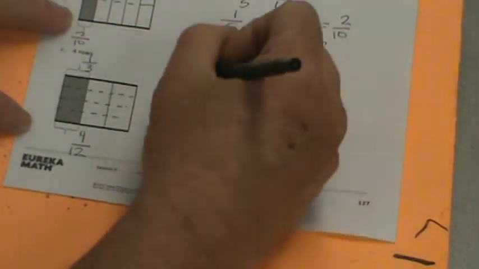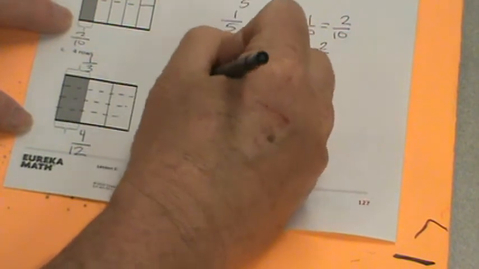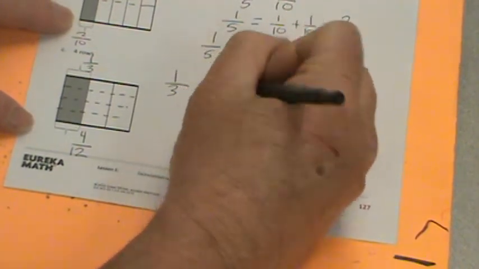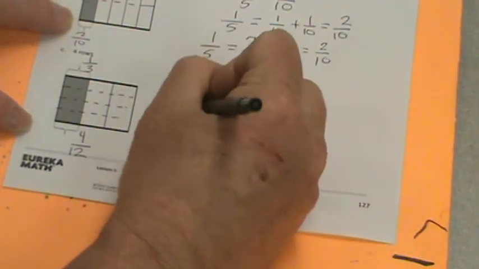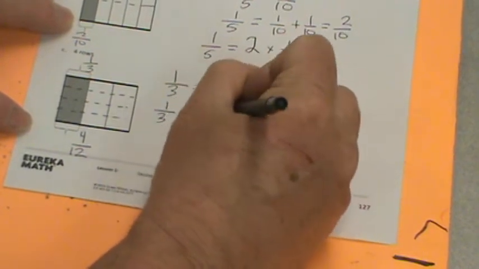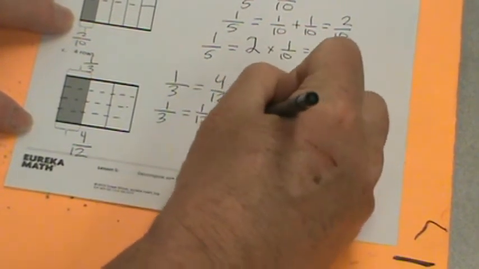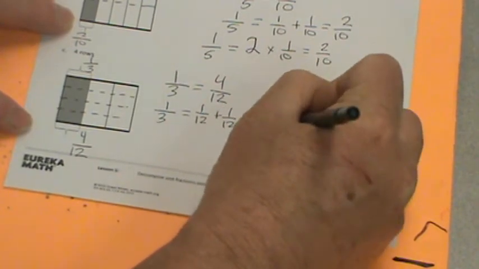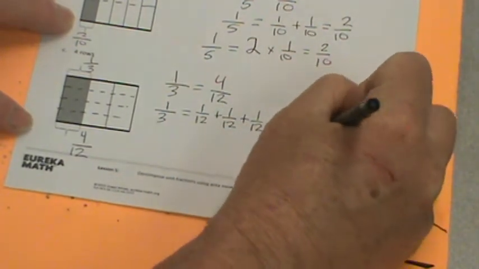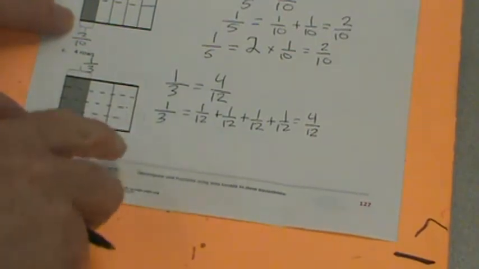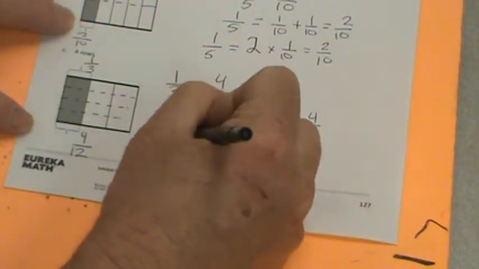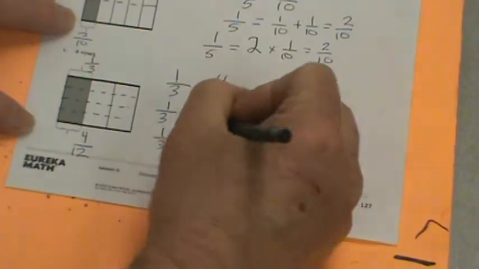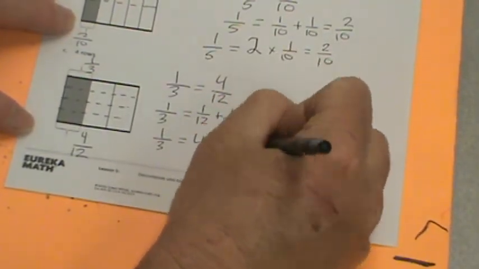1/3 equals 4 twelfths. Let's prove it. 1/3 equals 1/12, and here we go again, plus 1/12, plus 1/12, plus 1/12, which equals 4 twelfths, okay? So now we can do multiplication and say 1/3 equals 4 times 1/12, which equals 4 twelfths. And that's how it's done.